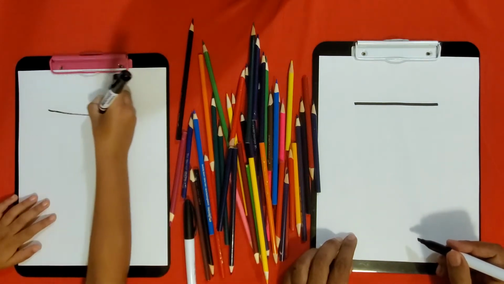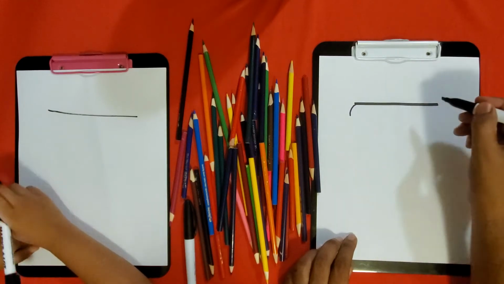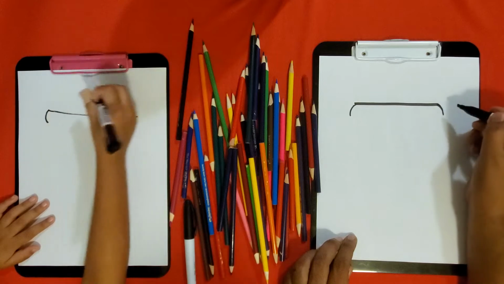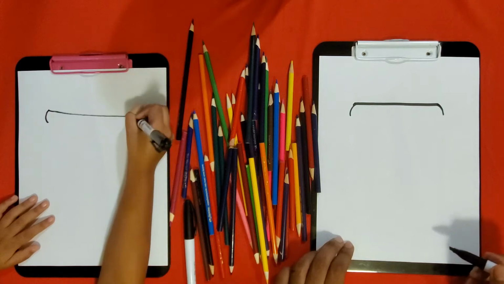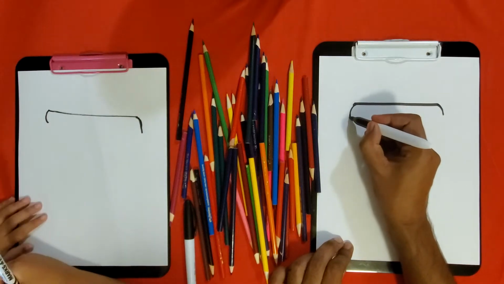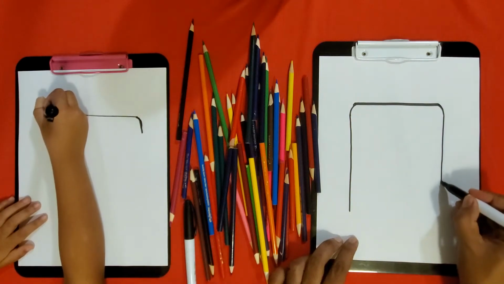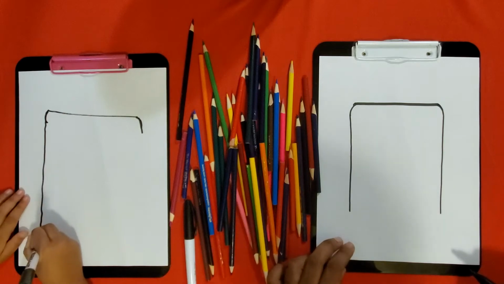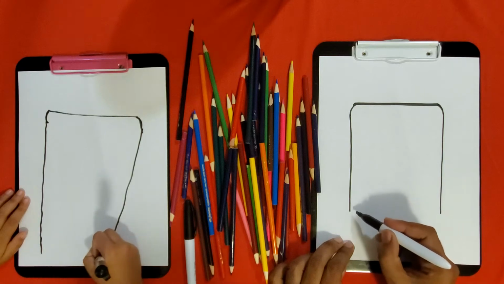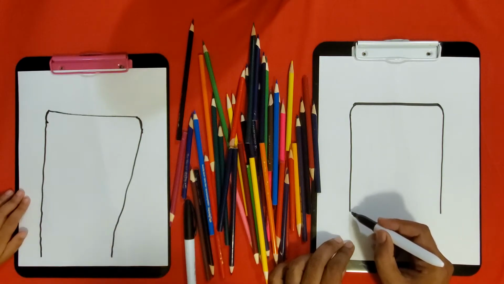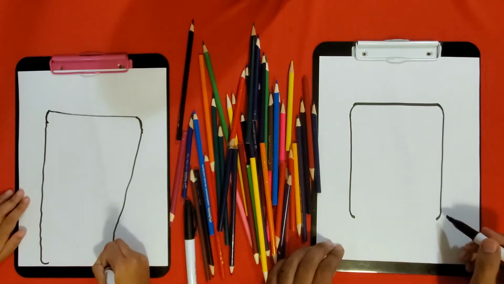First, draw a straight line. Then draw a curve like this. And a straight line on the other side. And then from this line, draw a line like this. Now from here, draw a curve and another curve like this.